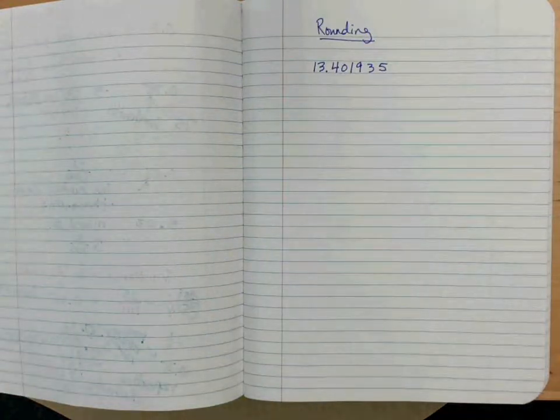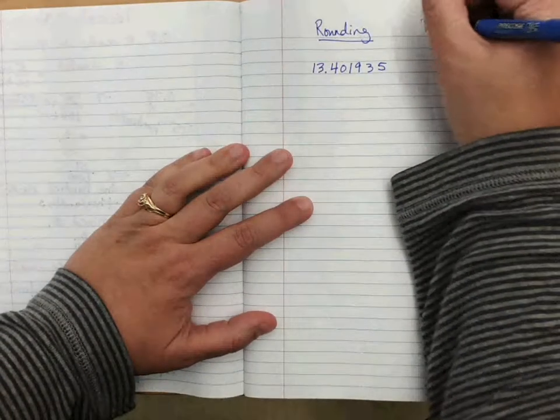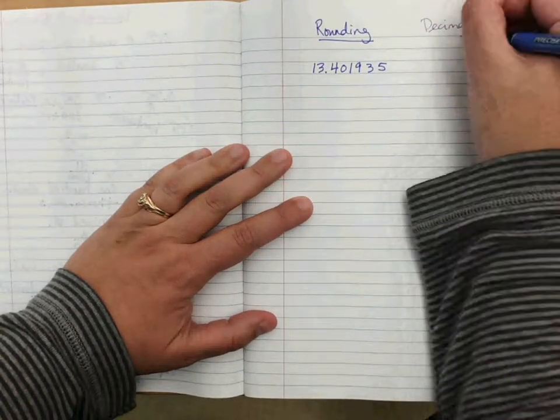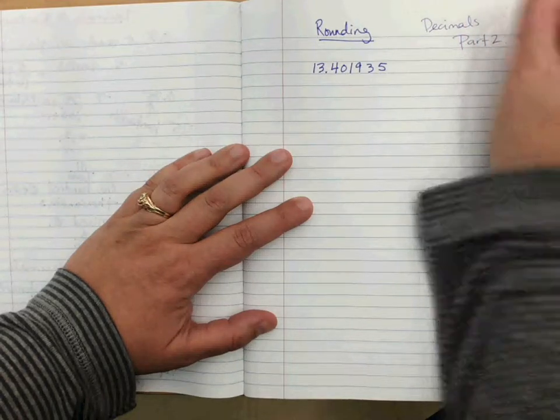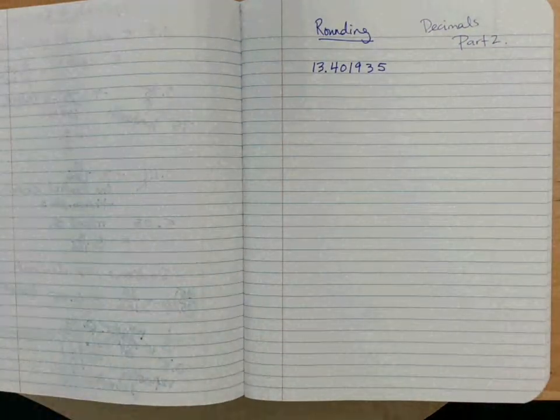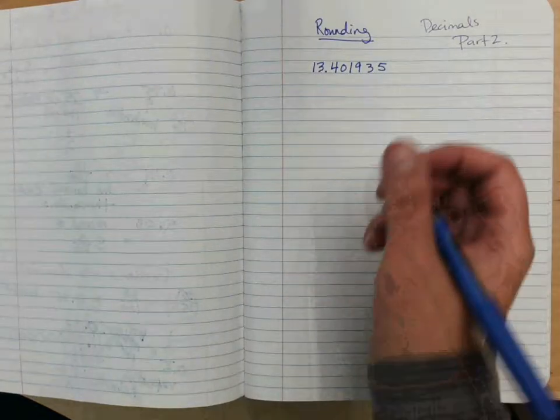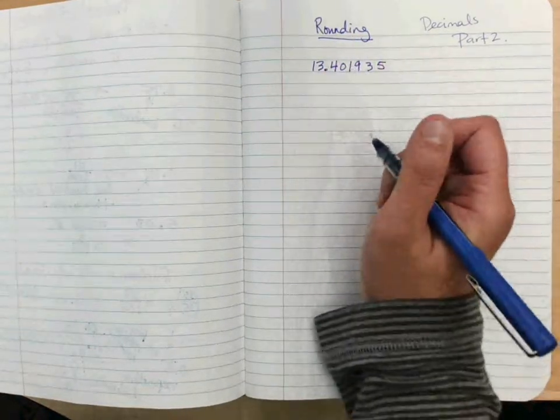Okay, we're going to continue our discussion on decimals. This is going to be decimals part 2. And we're going to talk about rounding. That's where we left off. So when we round, we have to consider the place value.